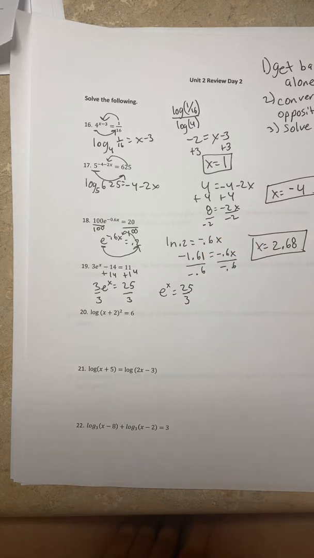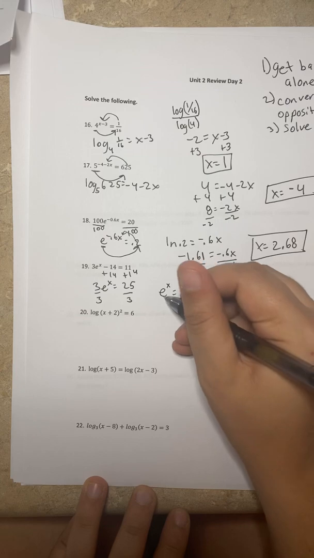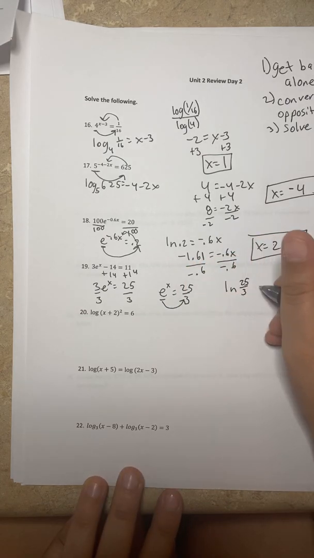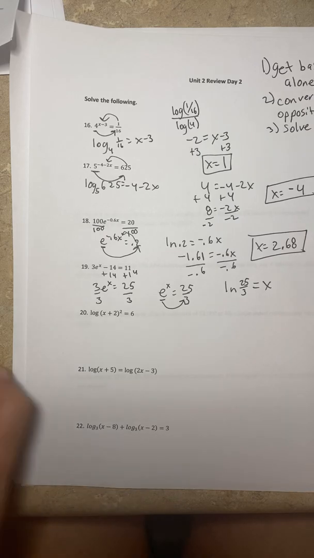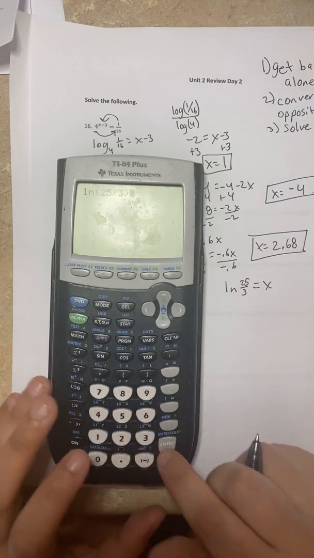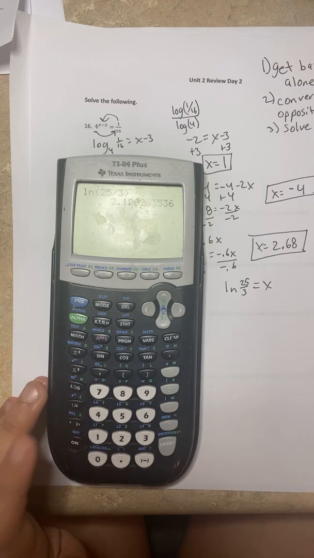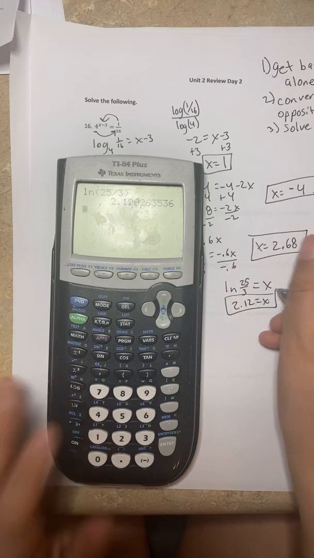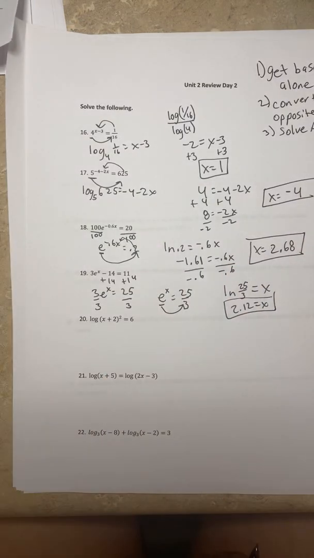Because then I'm going to convert it to natural log form, which becomes natural log base e of 25 over 3 equals x. So you'll just plug in natural log of 25 divided by 3 to give me 2.12 equals x. And you don't have to solve for x because it's already by itself.